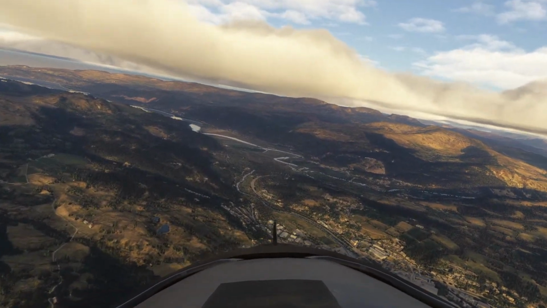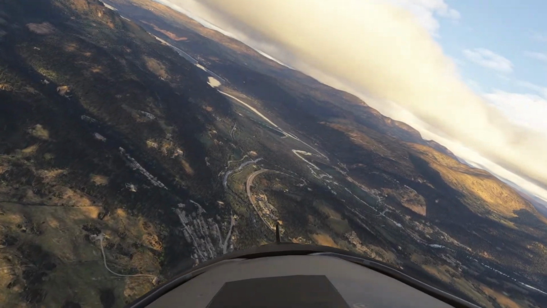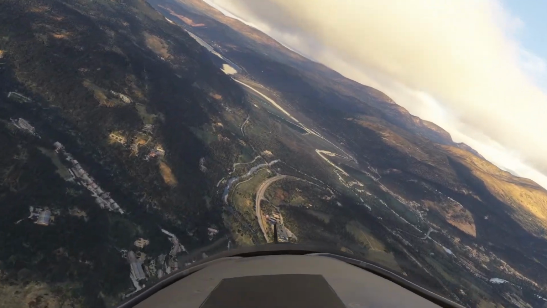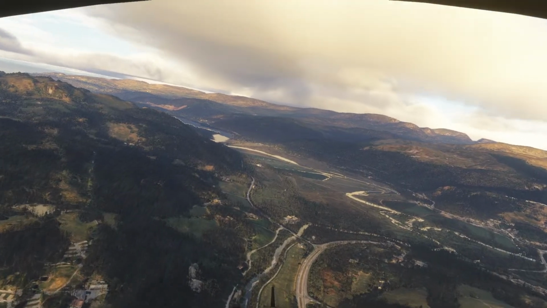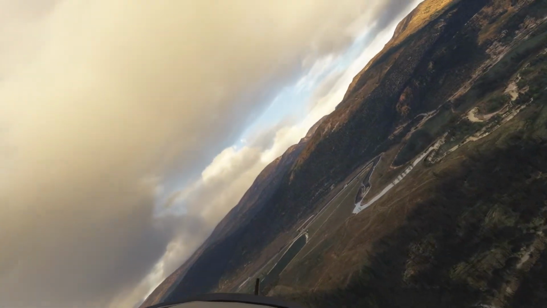Here's Barmouth. But yeah, I'm not sure this is going to be easy to do, you know. Maybe it will.